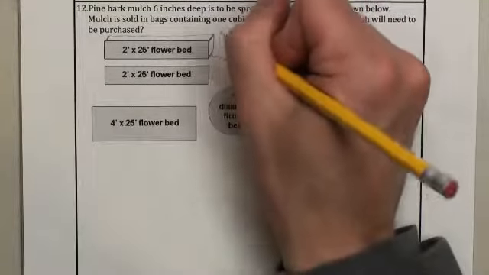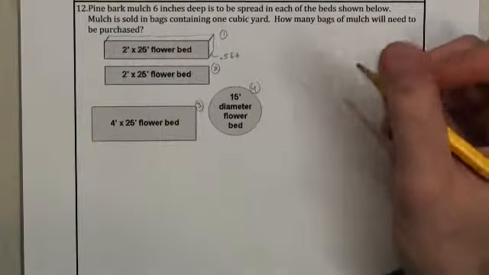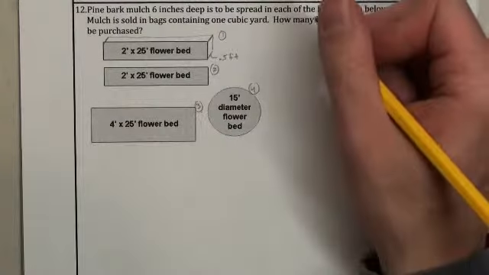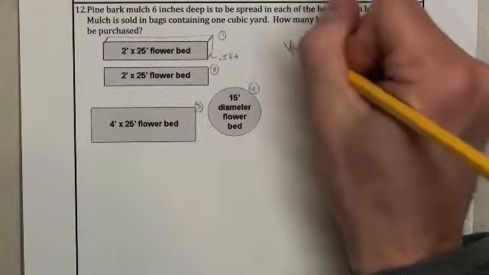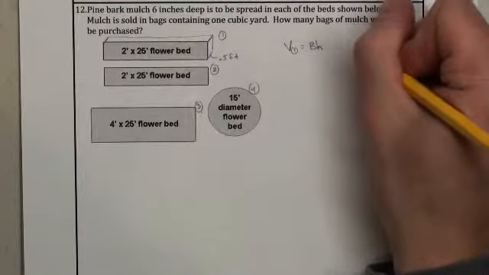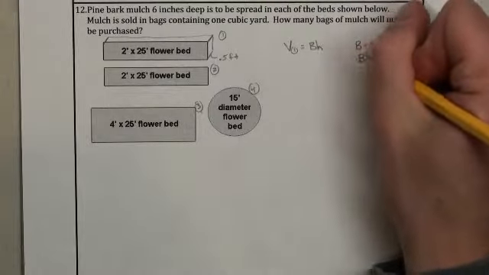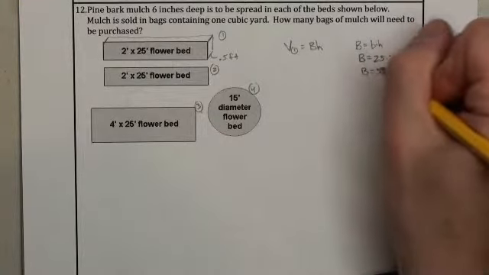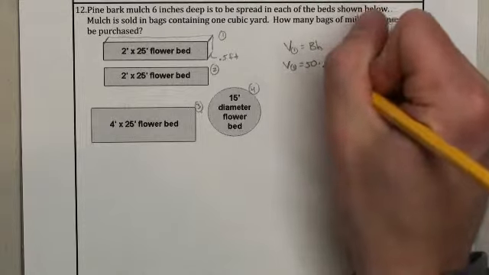So let's call this one 1, this one 2, this one 3, and this one 4. So I've got the volume of 1 is base area times height. Now my base area is base times height. So that's 25 times 2. So that's 50. So V1 is 50 times 0.5, right?